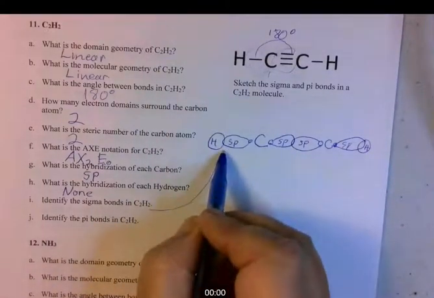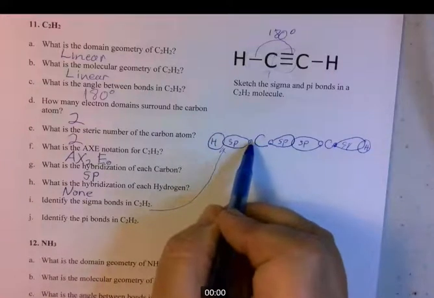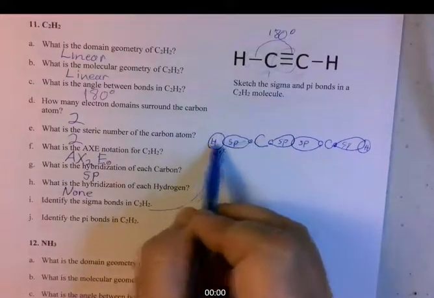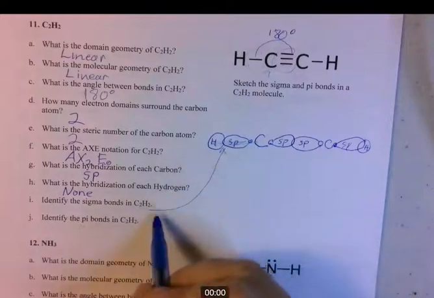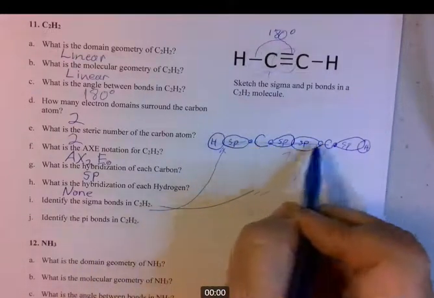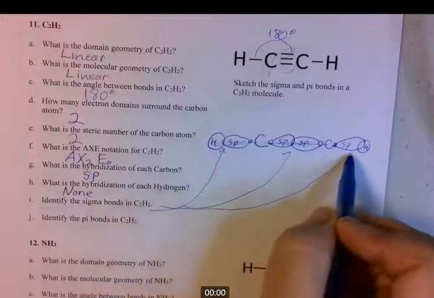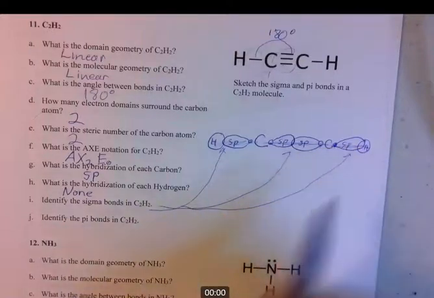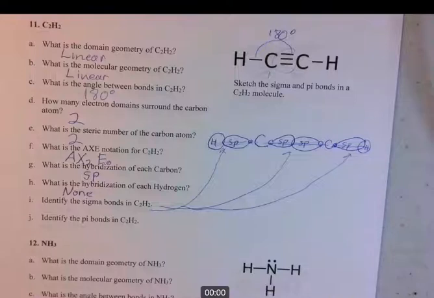So a sigma bond is right there because it's in between the carbon and the hydrogen on a straight line. There's another sigma bond right here because it's in between the two carbons on a straight line. And there's another one right here because it's in between this carbon and this hydrogen. Those are the sigma bonds.